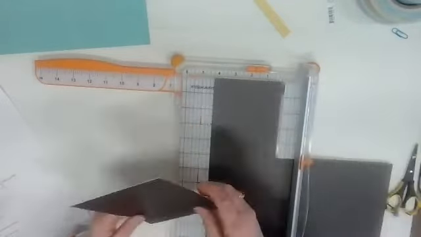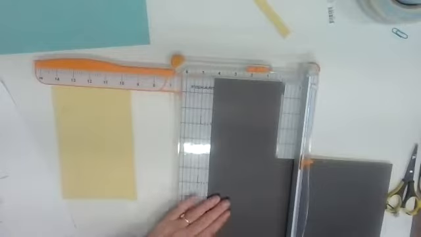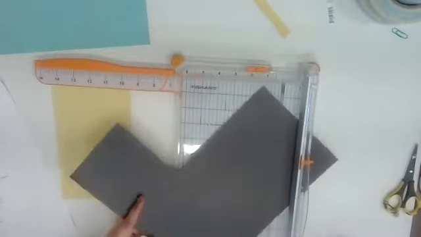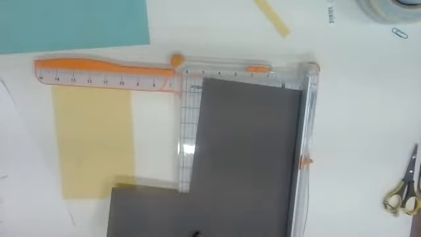So I've got that there. Correct me when I go wrong here. I'm going to go 6 1/4 across, and then 4 1/2.